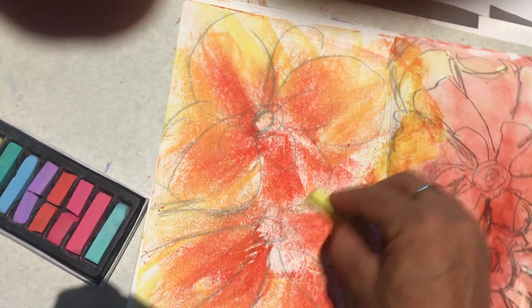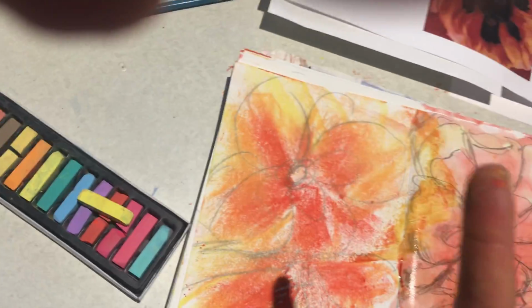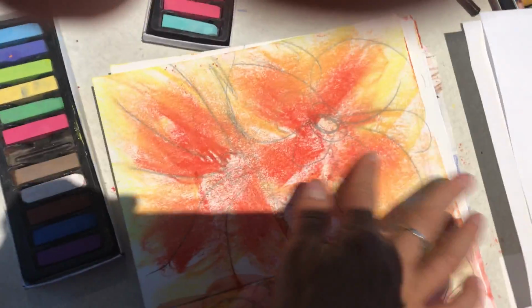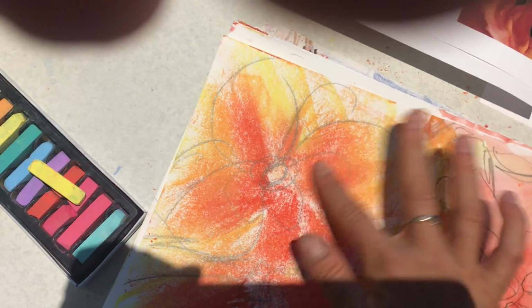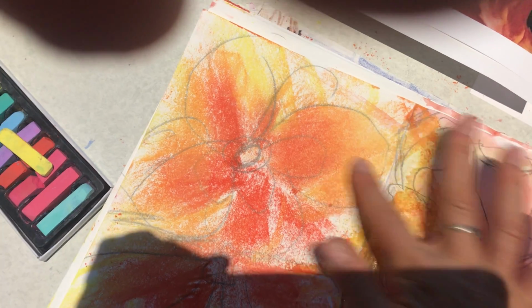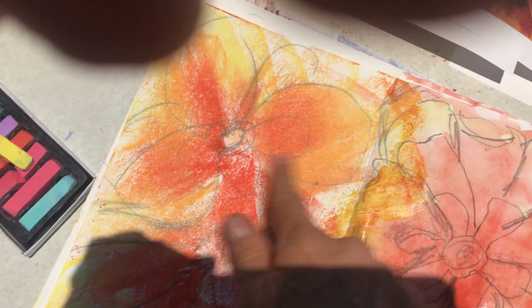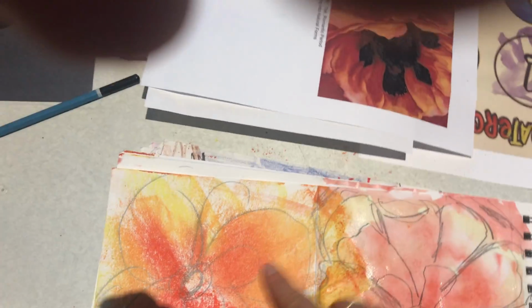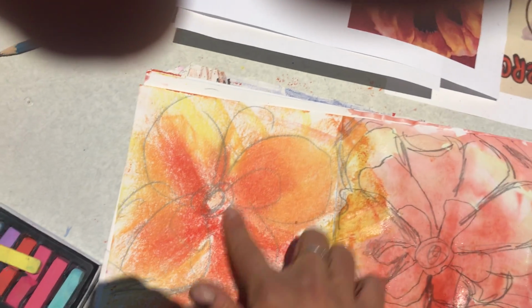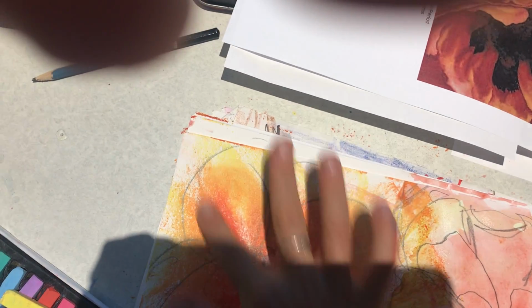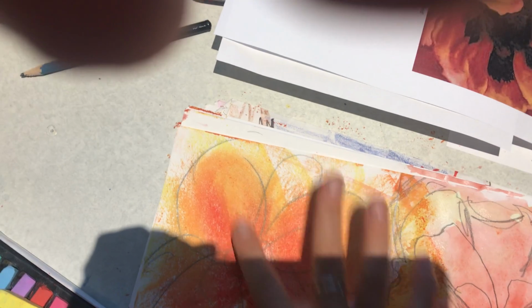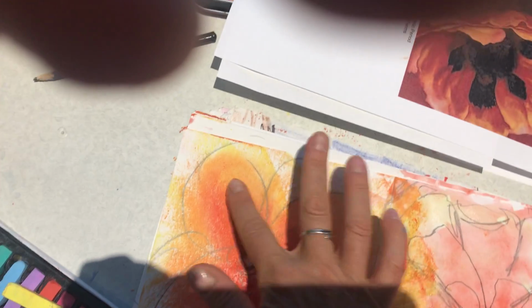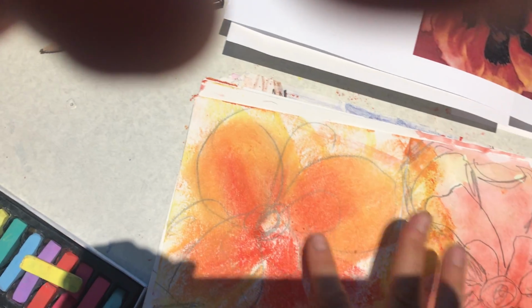All right, so we've got enough color on there where we can now blend it. In order to blend, I'm using circularization. You guys know that's my favorite way to blend. Some people like going back and forth and feathering, but you want to go around the curve or the contour of each petal, okay? So I'm focusing on the flower. Then you can work on the background. If I do a dark color in the background like her, that would be what I do afterwards for layering.